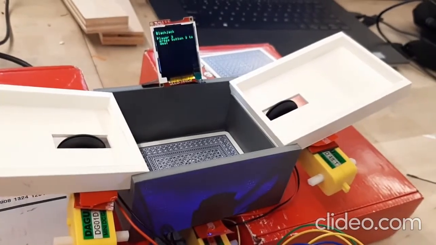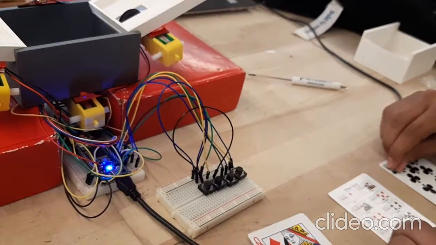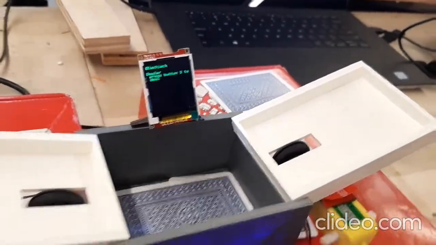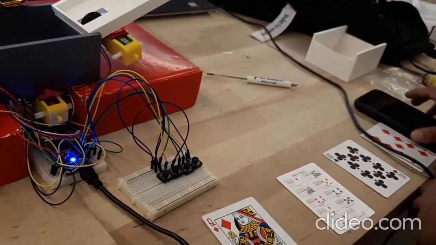Okay, it's not a royal card, but we got it. Player 3, press button 3 to deal. Another card received. And now finally we move on to the dealer. Press button 3 to deal. And we got one more card out. So now we finished the first round of deals.